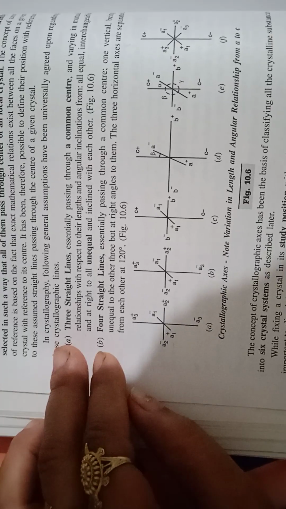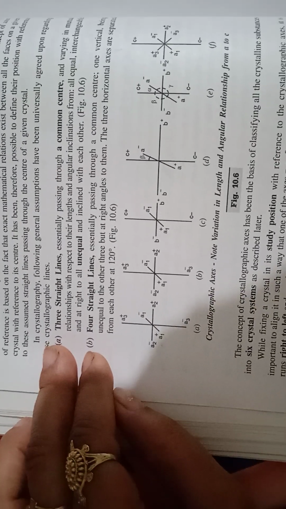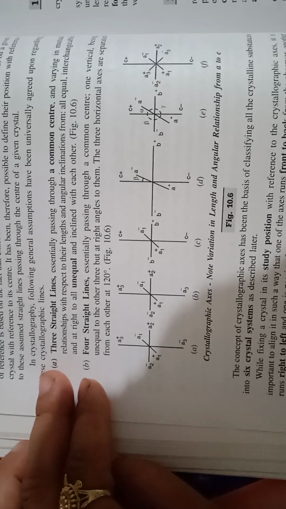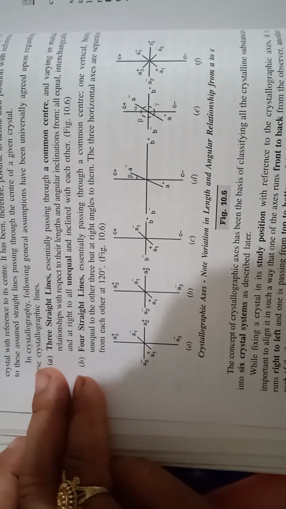So, essentially passing through a common center and varying in mutual relationship with respect to their length and angular inclinations: all equals are interchangeable and at right angles to all unequals and inclined with each other. Four straight lines essentially passing through a common center, the vertical being unequal to the other three but at right angles to them. The three horizontal axes are separated from each other by 120 degrees.